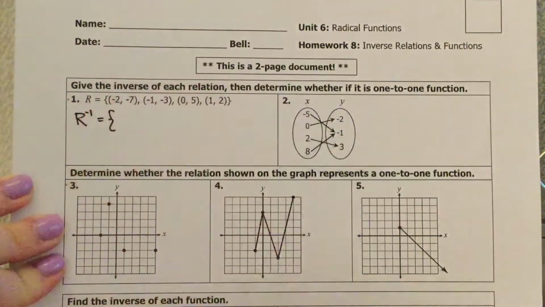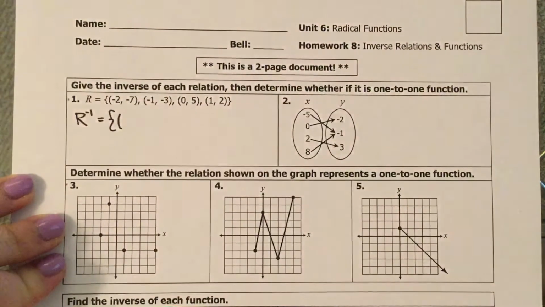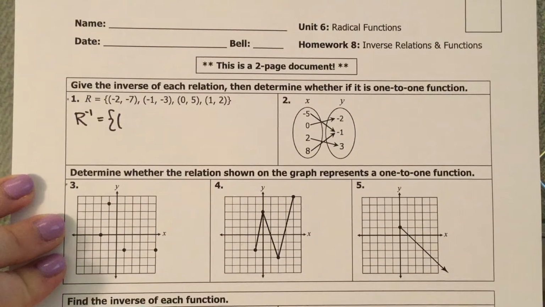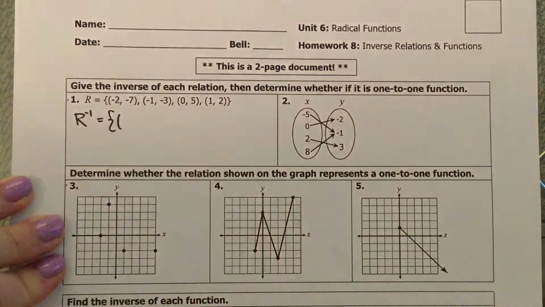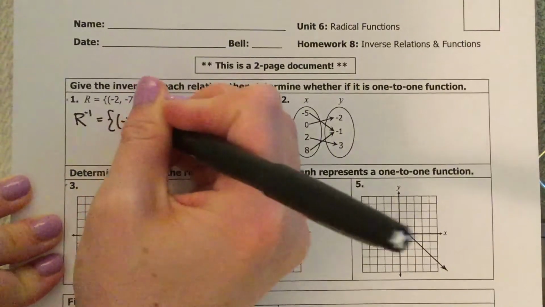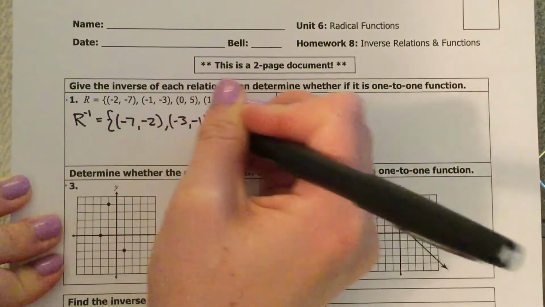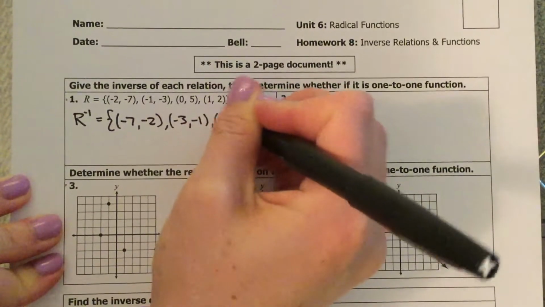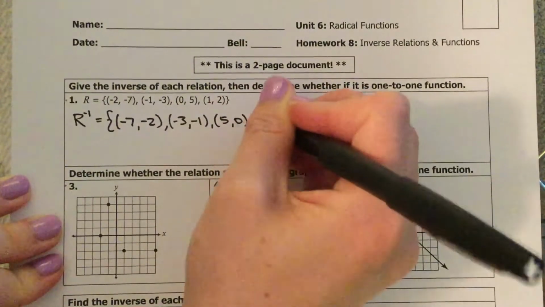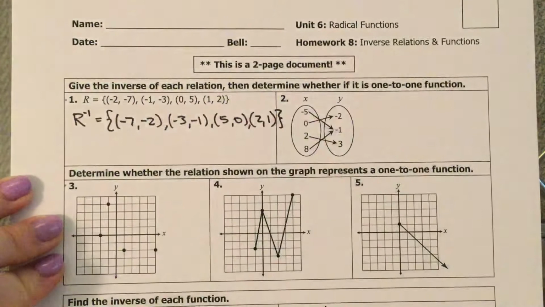So we have curly brackets, and then these ones, a relation with ordered pairs, is super easy. All you're doing is literally just swapping the x values for the y values. So the first ordered pair would be -7, -2, and -3, -1, 5, 0, and 2, 1. All right, so we just swap those.